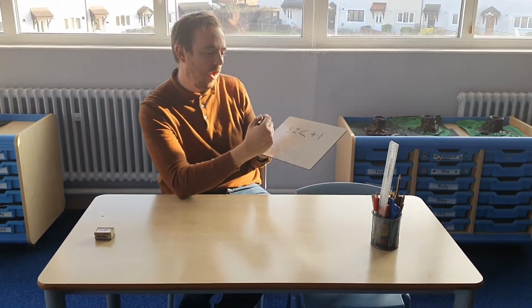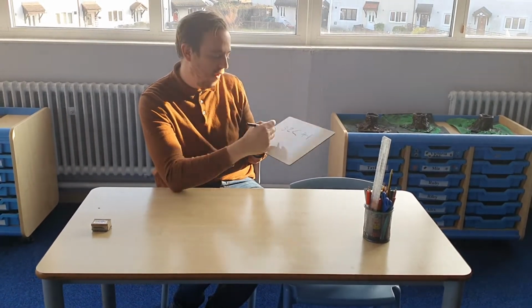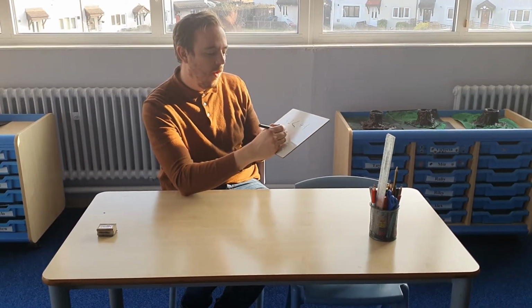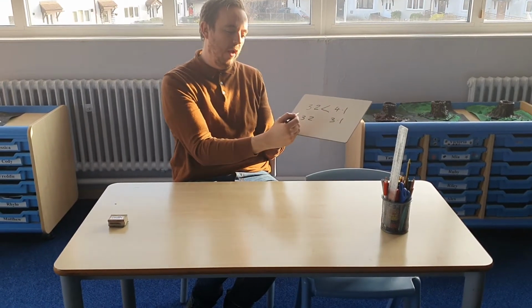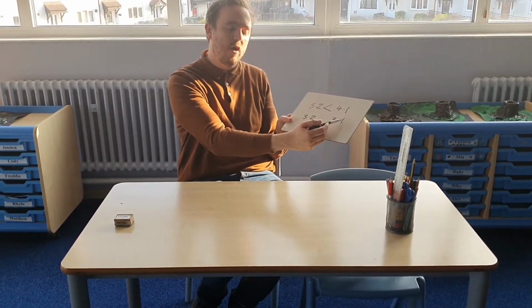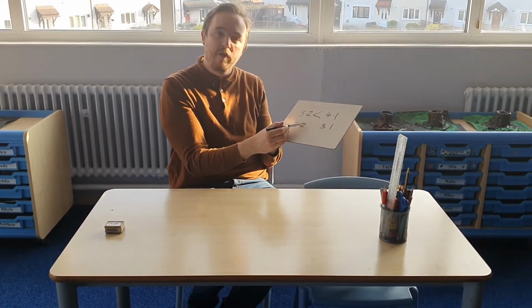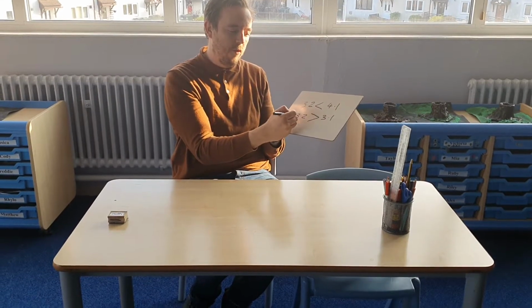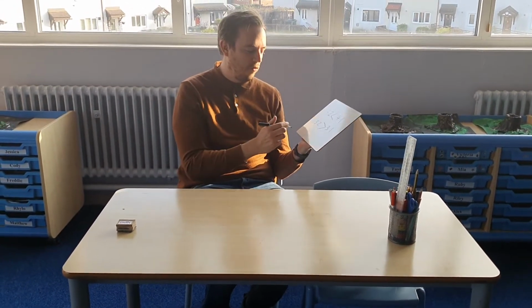Now, if the whole number was the same on those, that's when we then look at the tenths. So, for example, if I had 3.2 and 3.1, I would look at the whole numbers, see they are the same, so then I would go over to the tenths and see that that is smaller than the tenth in this number, so that would mean that 3.2 is greater than 3.1.